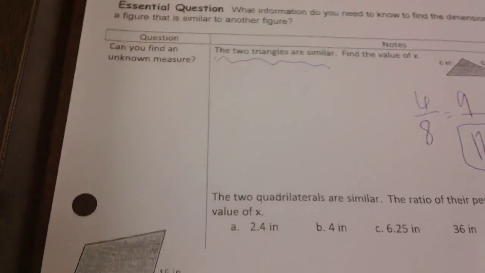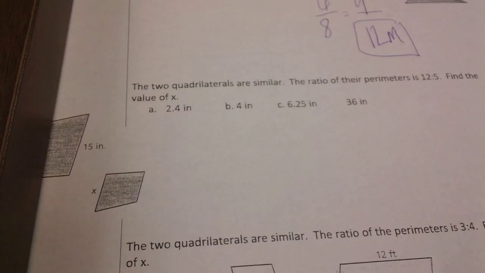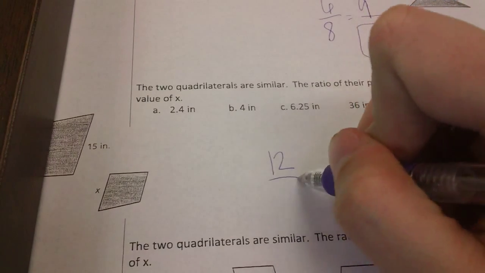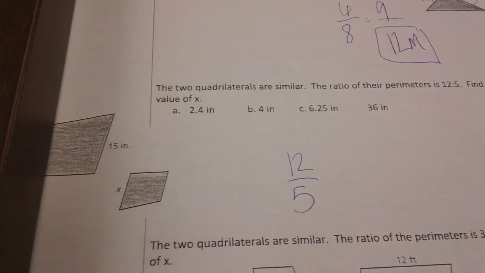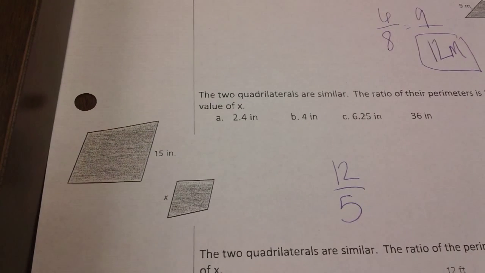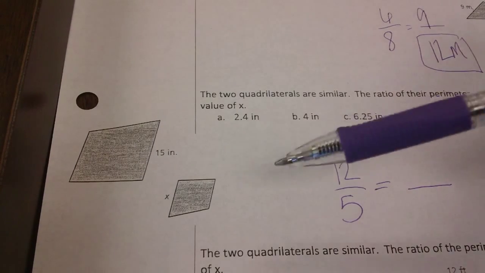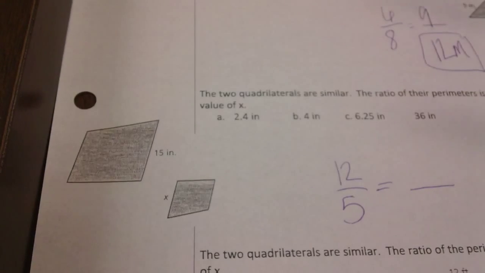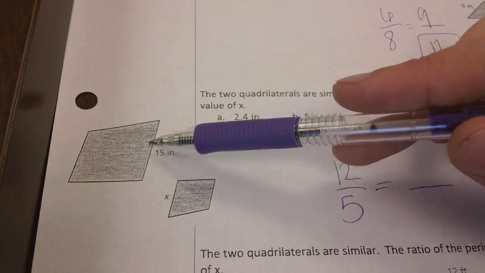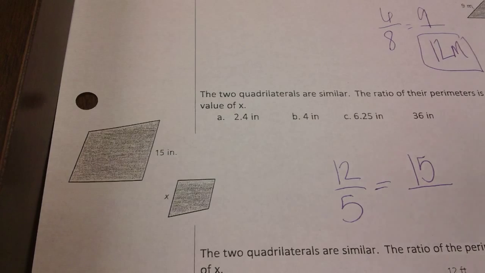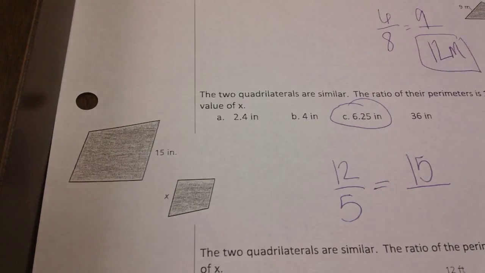So it's just solving proportions. Our next problem, the two quadrilaterals are similar. The ratio of their perimeters is 12:5. Find the value of x. So if we know that their perimeters ratio is 12:5, we also know that their side length ratio is 12:5. And the 15 is the bigger, so it has to go with the 12. And the 5 is going to go with the x, so we do 15 times 5 divided by 12, and we get 6.25 inches.